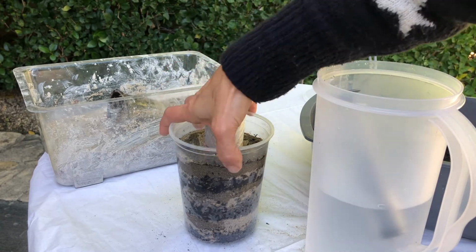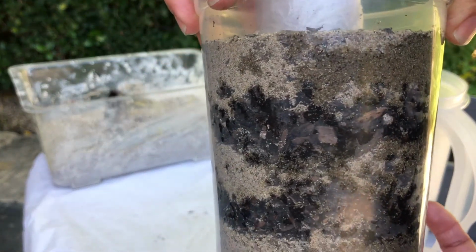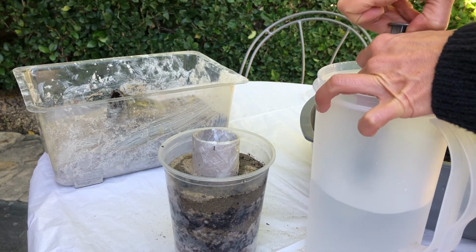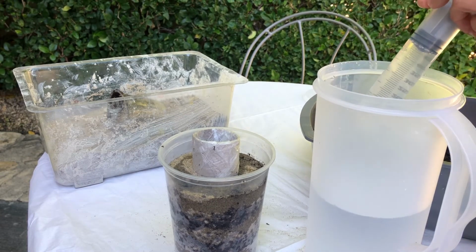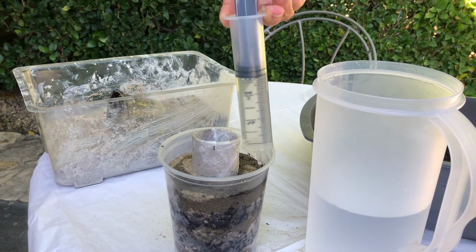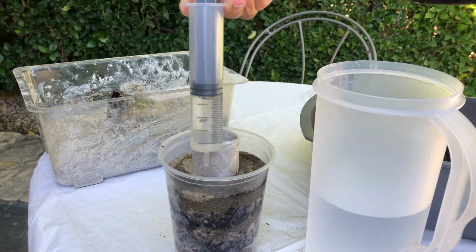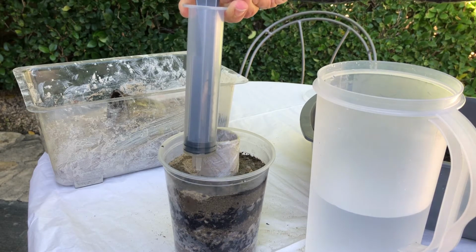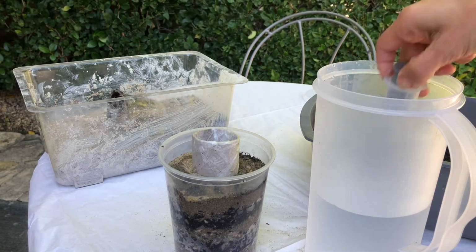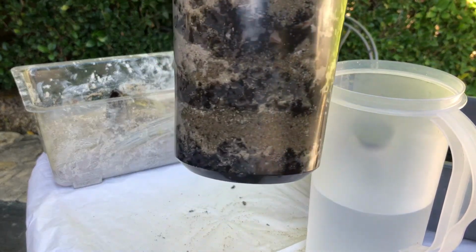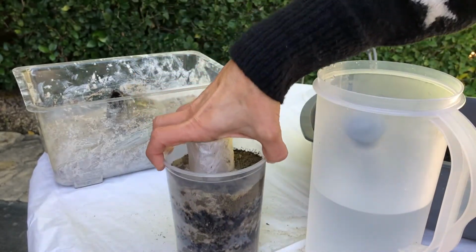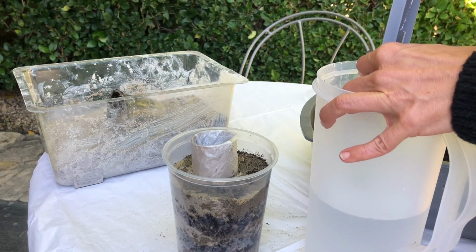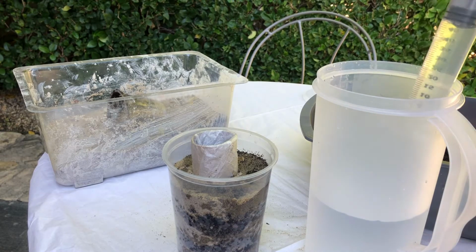That's 100 milliliters. I'm going to keep adding. This is 150 milliliters. Looks like the water is coming down, but I do need another 50. And this doesn't have to be an exact measurement.